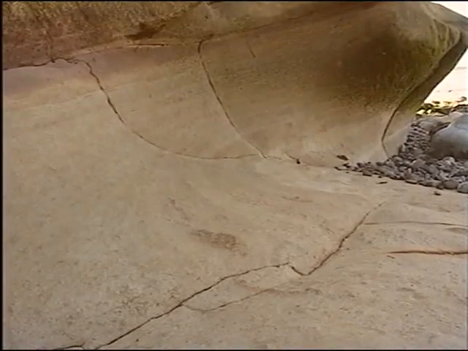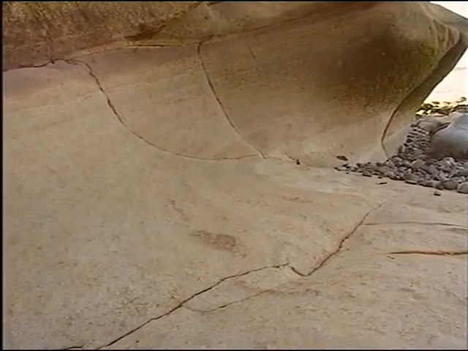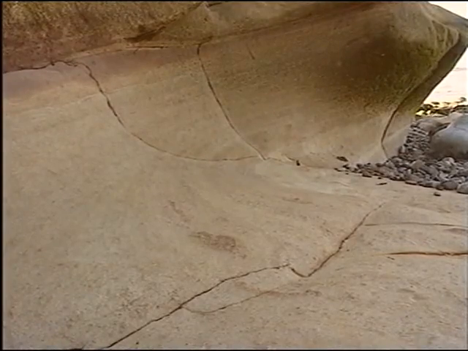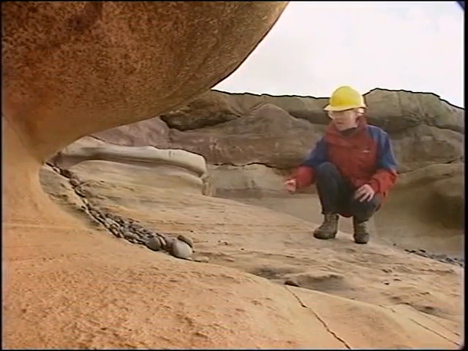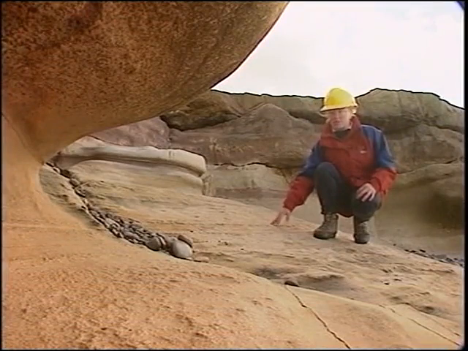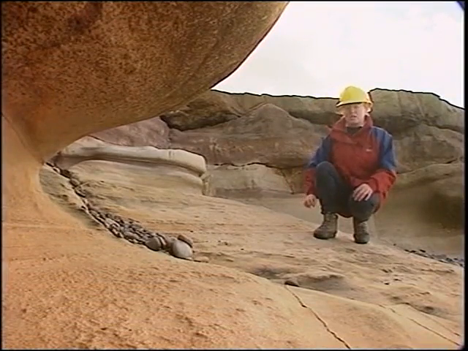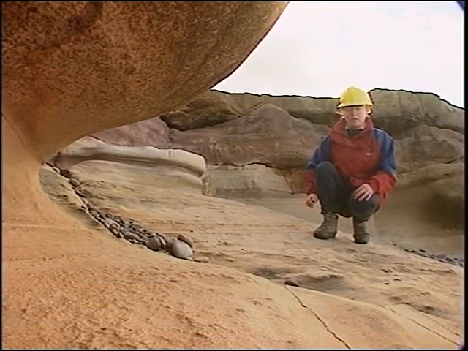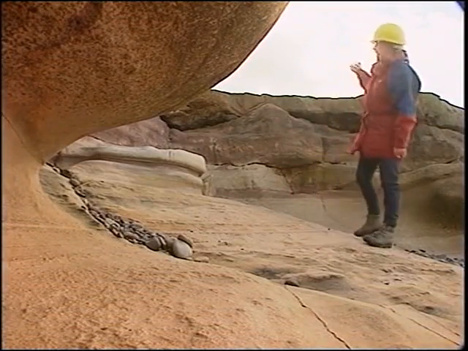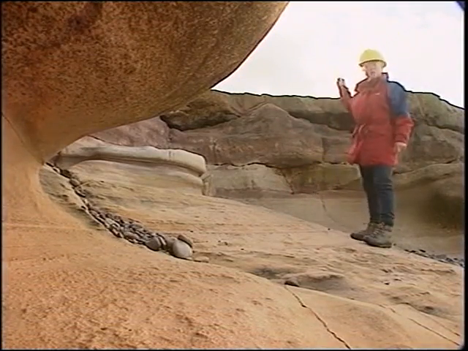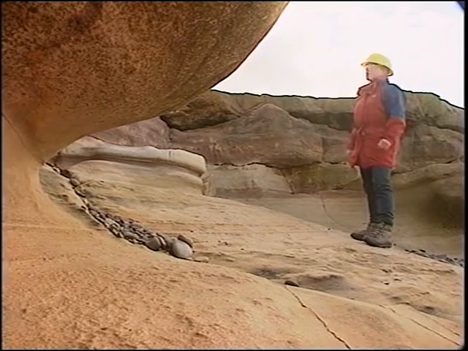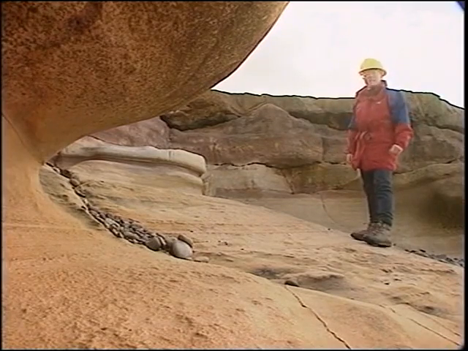So let's have a look at our Carboniferous age rocks and see if we can find any evidence for biological processes there. Here are some sandstones that were deposited in high energy conditions in a beach environment. But the bed just up here shows no sedimentary structures in it at all. Let's go and have a look at the top surface of that and see what we can find.